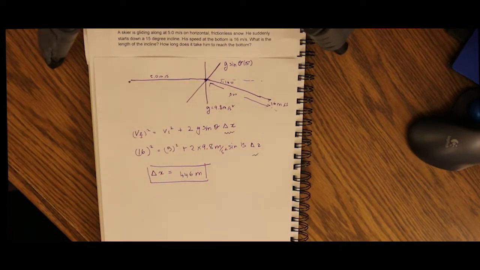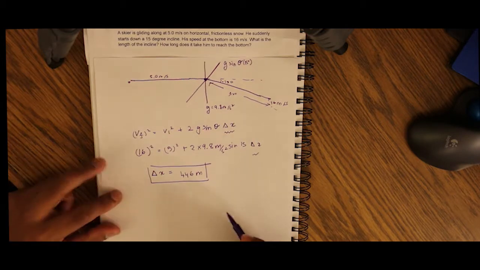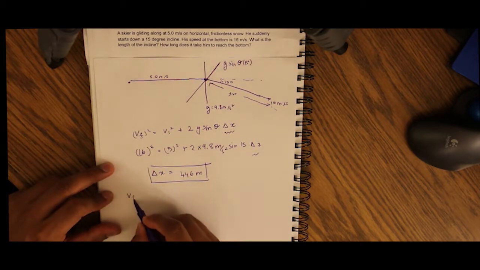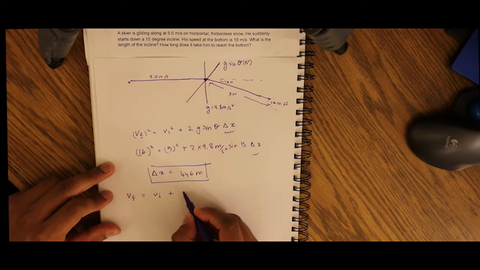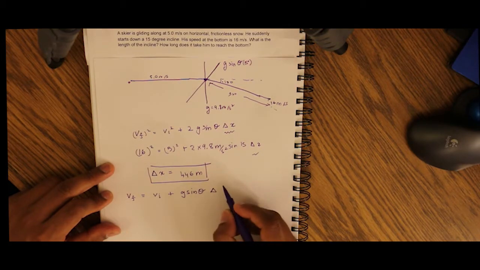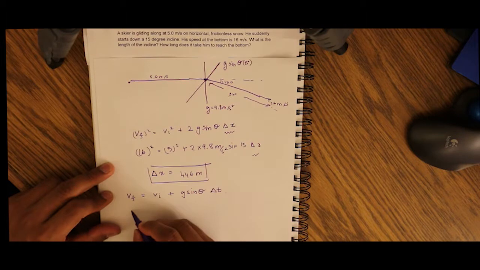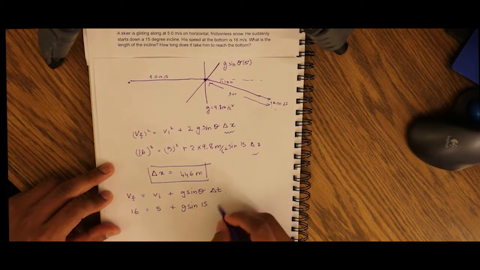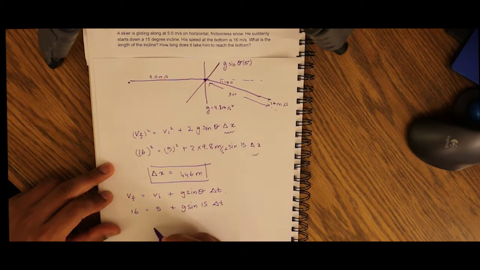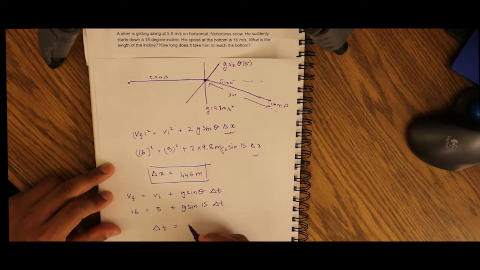Now we are asked to find out how long it takes to reach the bottom. From our other kinematic equations, we know that final velocity equals initial velocity plus acceleration, which is g sine theta again, times change in time. Our final velocity is 16, initial velocity is 5, g sine of 15 times change in time. So we end up with a change in time of 4.3 seconds.